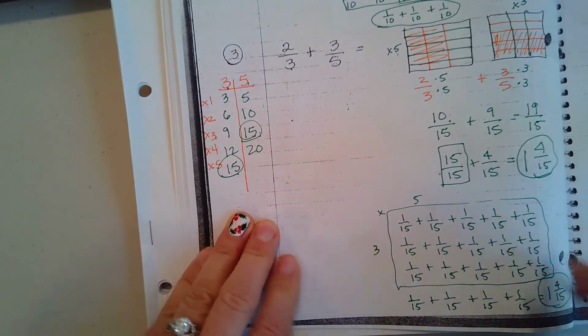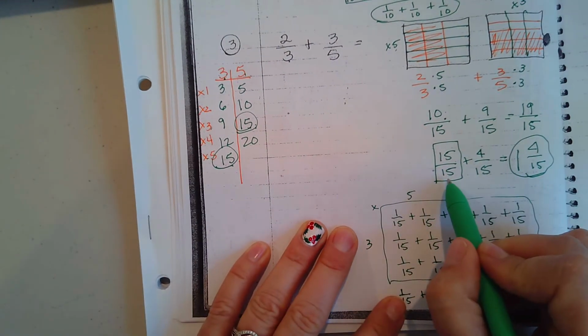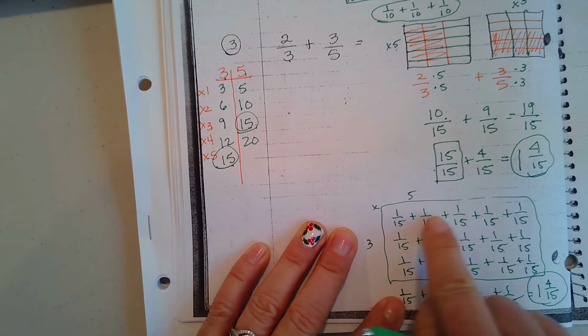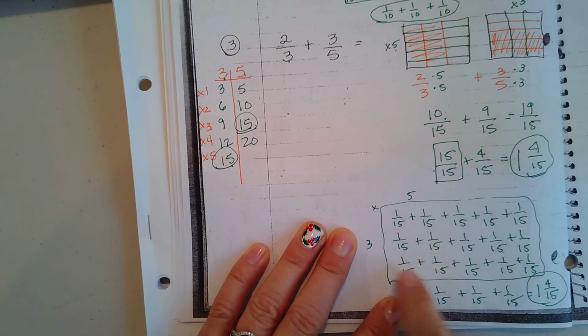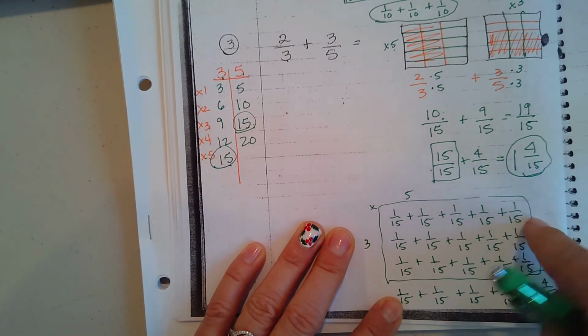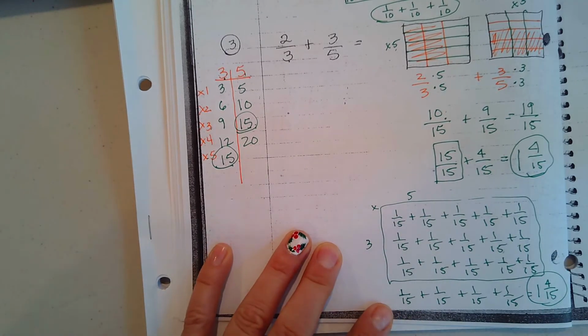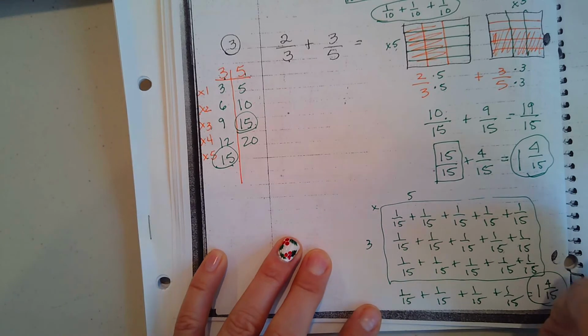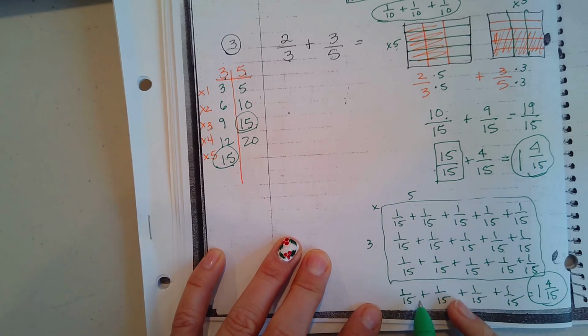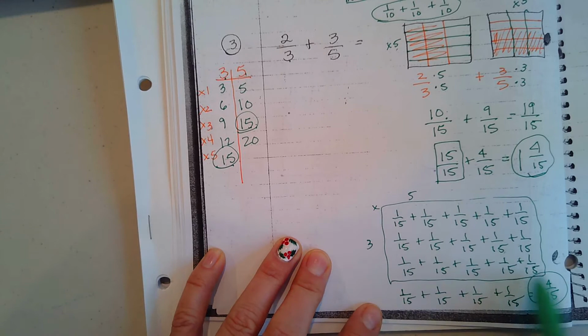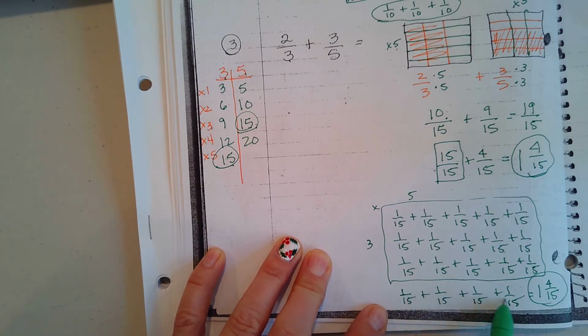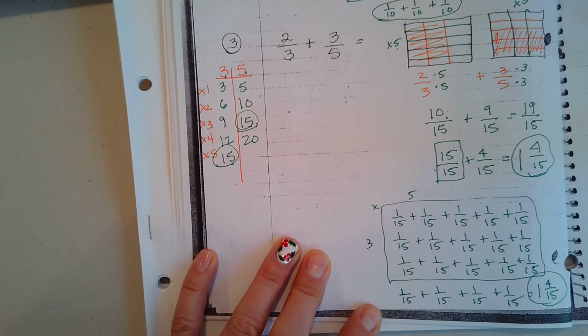Now, if you want to see it in another way, how did I pull out 15 over 15? Well, if I go 1, 2, 3, 4, 5, 6, 7, 8, 9, 10, 11, 12, 13, 14, 15. If I have 15 15ths, I have 1 whole. And I kind of did it in an array. I did it 3 by 5 so that you can connect to that idea of arrays that you learned back in 3rd grade. So 5 times 3 is 15. You have 15 15ths. That gives you 1 whole, and I had 4 1/15ths left over, so I have 1 and 4 15ths. All right.